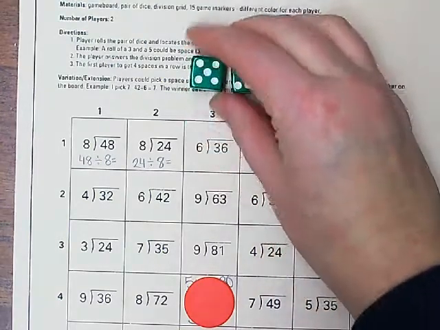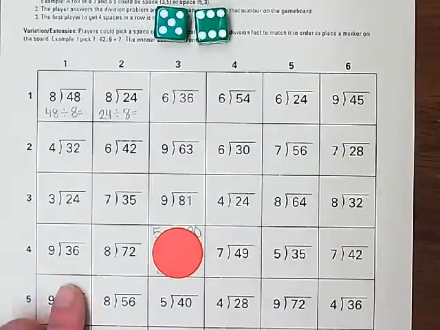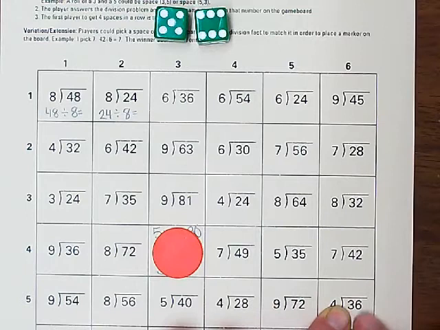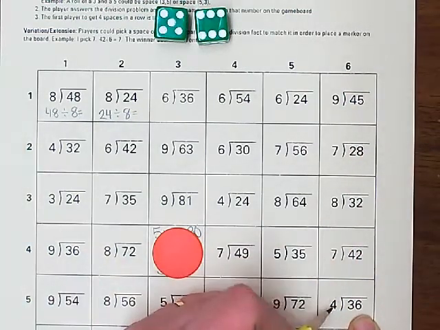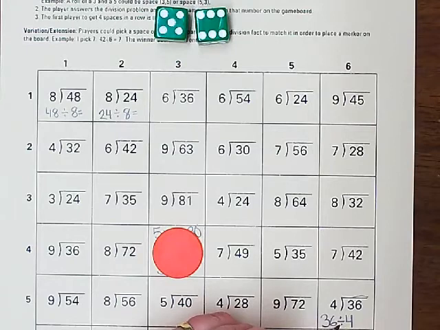All right, so row 5, column 6, 4 goes into 36. So I'm going to go 36 divided by 4 equals. And for this one, I know my 4s, my 4 multiplication facts.